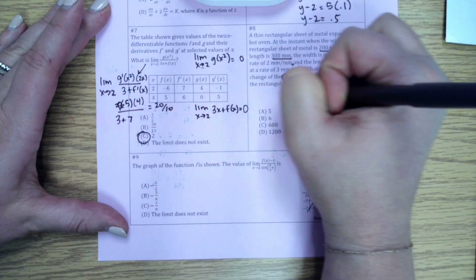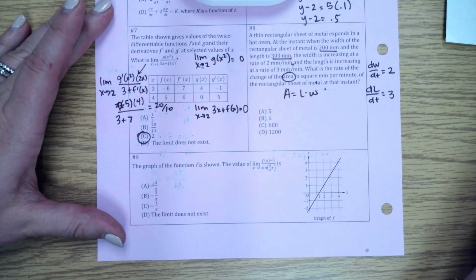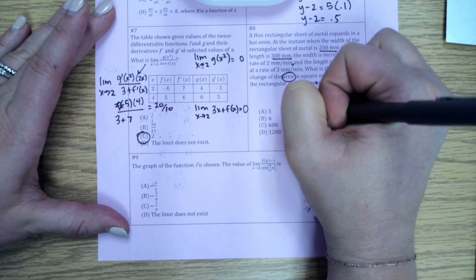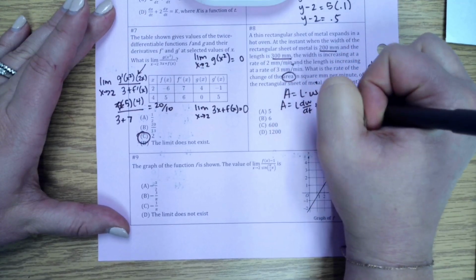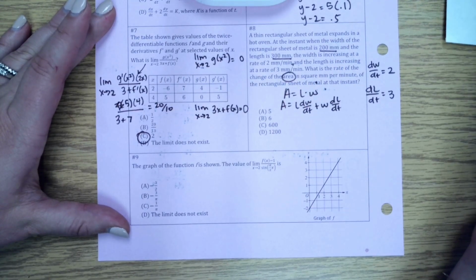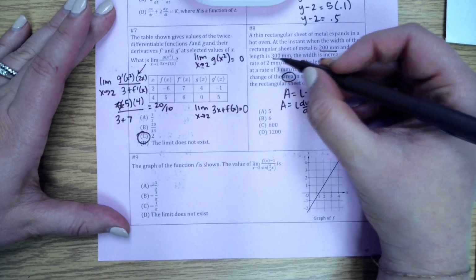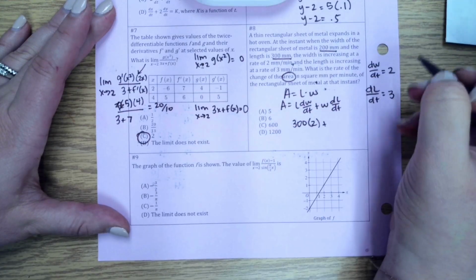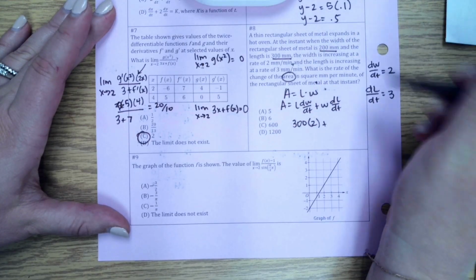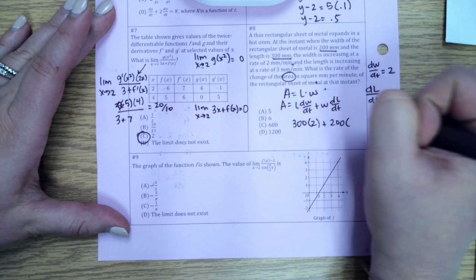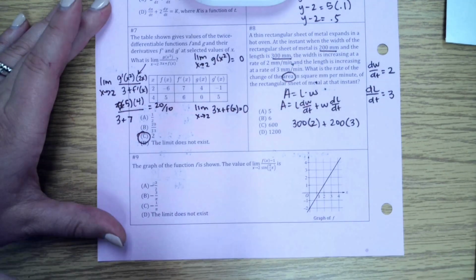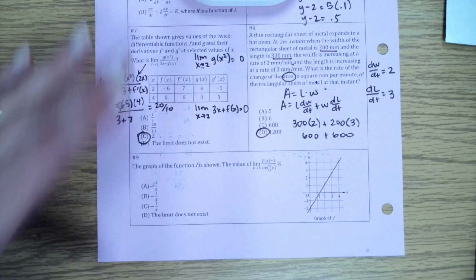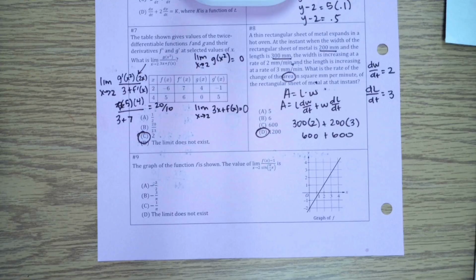So the area for a rectangle is length times width. So as we take this derivative, we're going to have to go product rule. And then let's fill everything in. The length is 300, dw dt is 2, plus the width is 200, dl dt is 3, to get 600 plus 600, 1,200 for our answer.